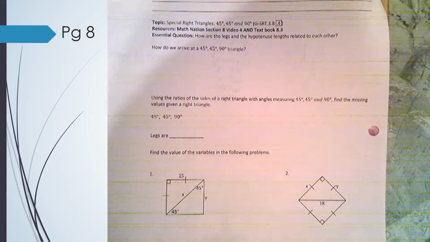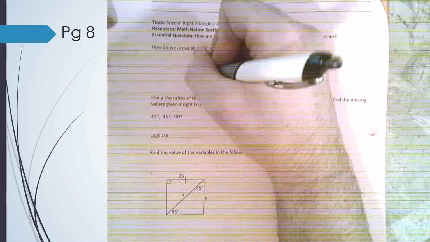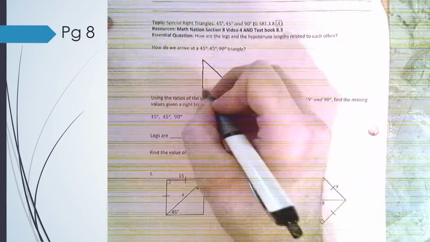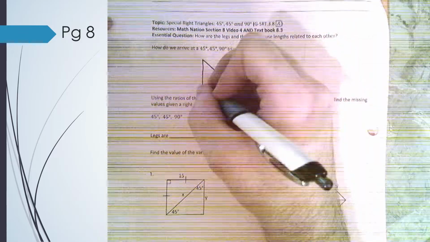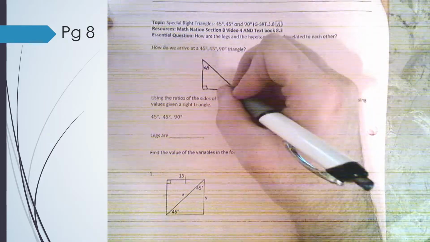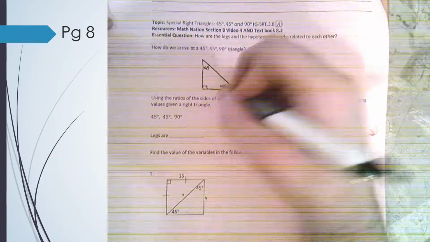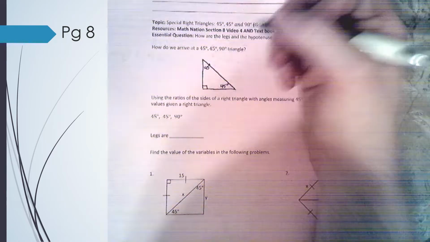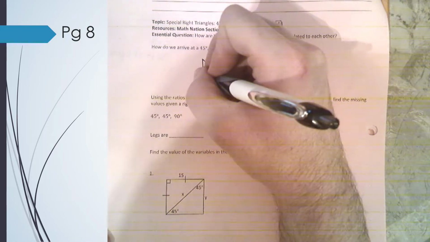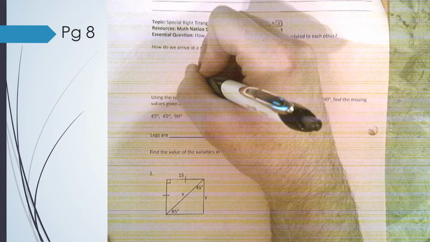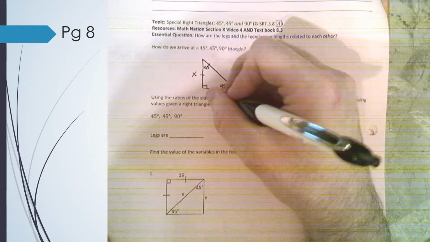Okay, so now we are on page 8, and it's asking, how do we arrive at a 45-45-90 triangle? Well, these numbers represent the angles inside of the triangle. So one of them is 90 degrees, the other two are 45 degrees. So what this means for the sides is that whenever you see a 45-45-90 triangle, the two legs are each going to equal the same thing.